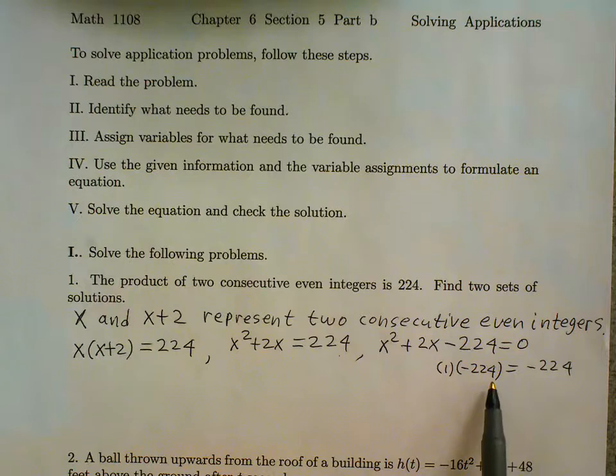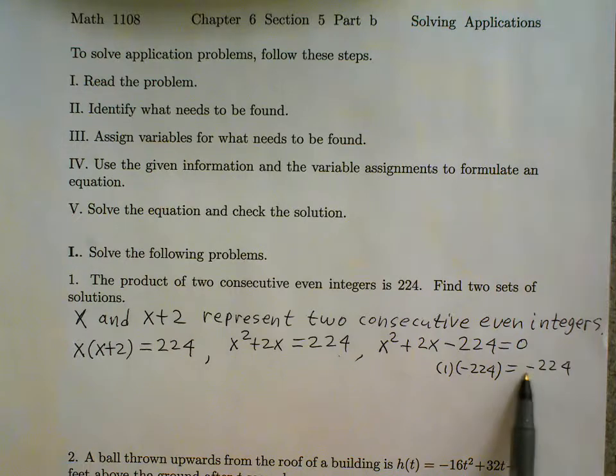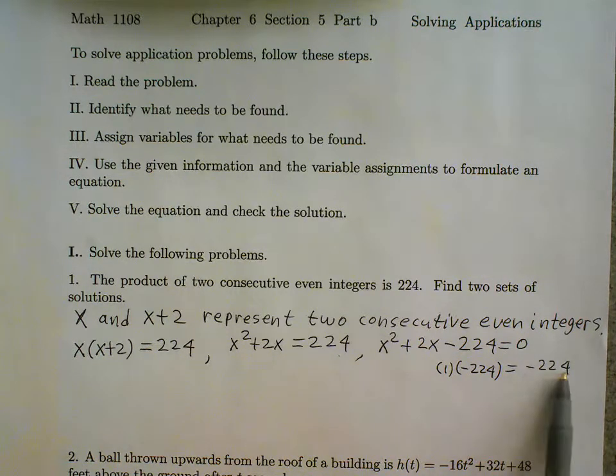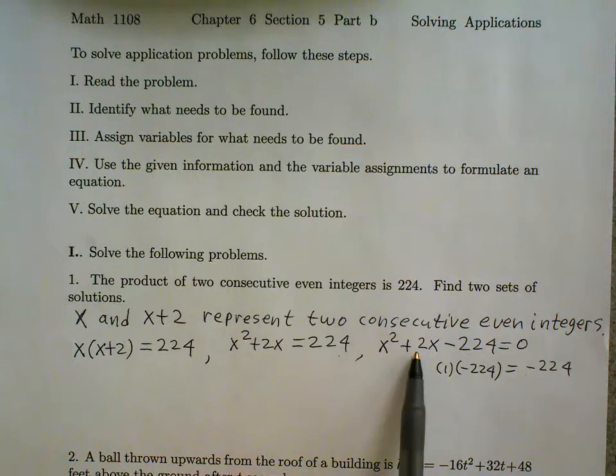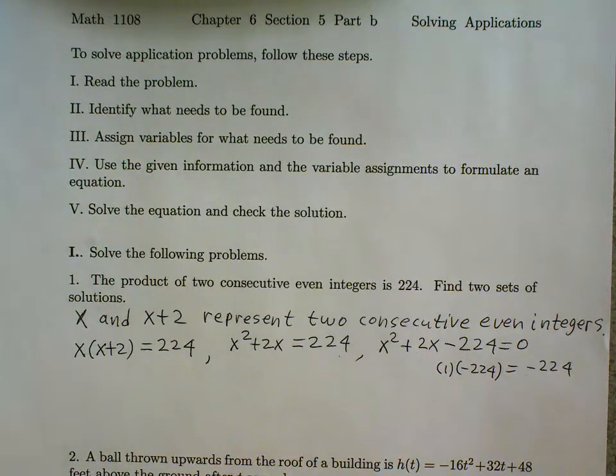Okay, so the next step in the process, we want to find two integers that have a product of negative 224 and a sum of positive 2. So let's do the systematic approach to see if we can find the integers.